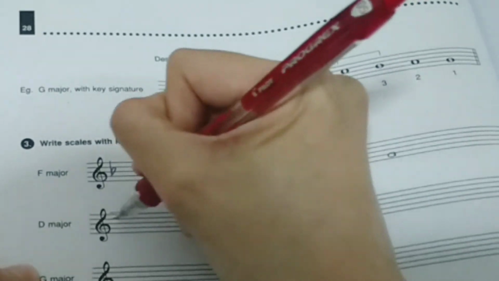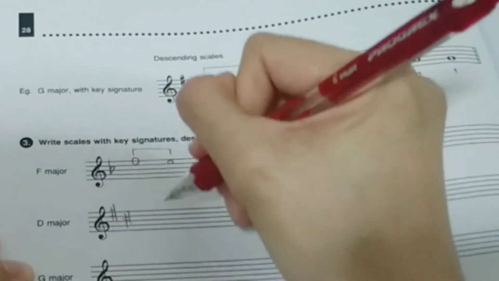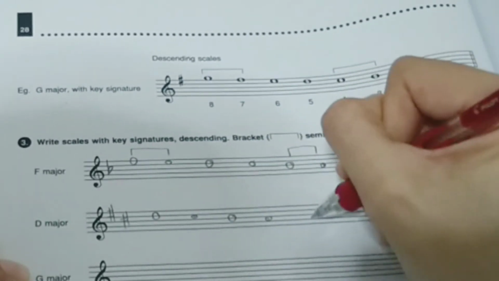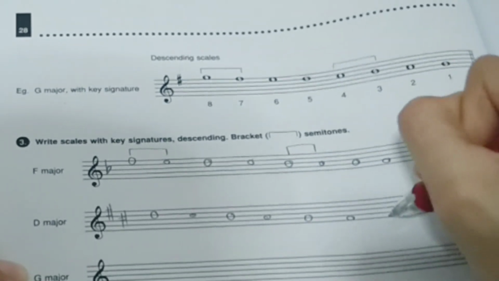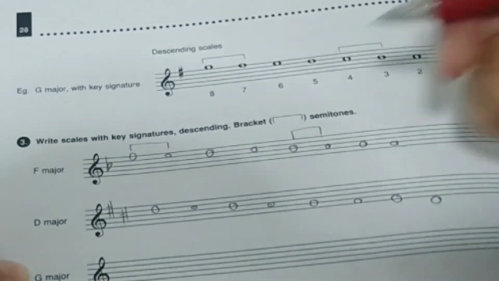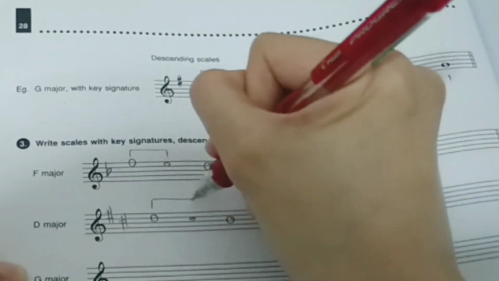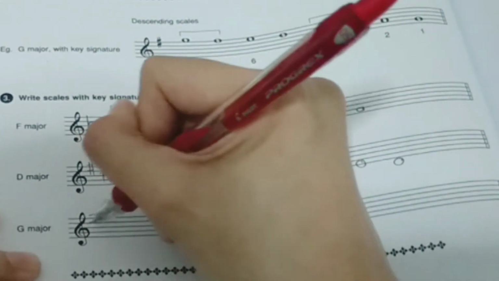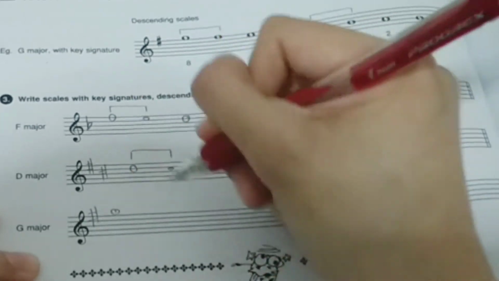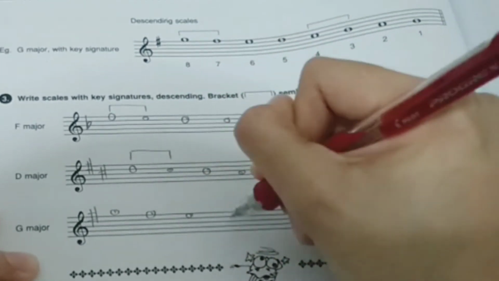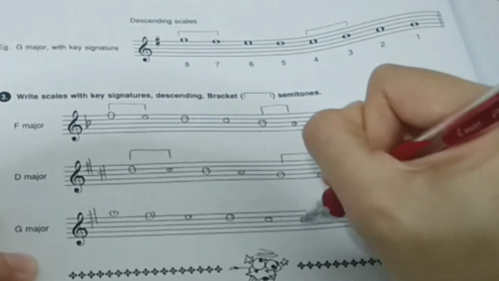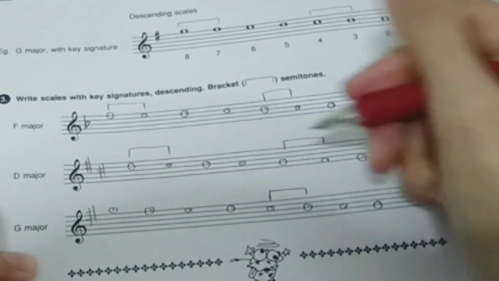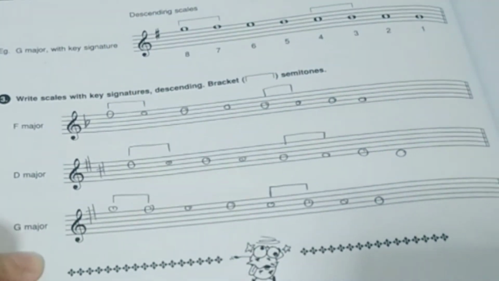Next, D major, we have F sharp and C sharp, starting from D: C sharp, B, A, G, F sharp, E, D. Number 3 to 4, F sharp to G, last to D and C sharp. G major, we have F sharp. So start from key note G: F sharp, E, D, C, B, A, G. So B to C is semitone, F sharp to G here, also semitone.